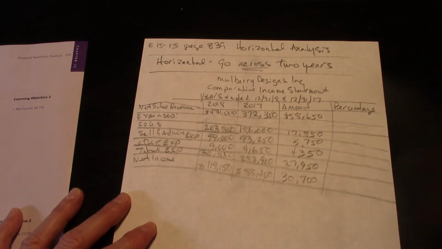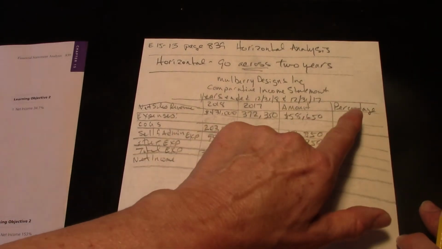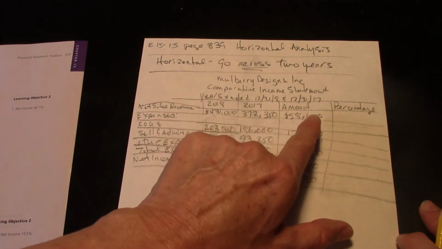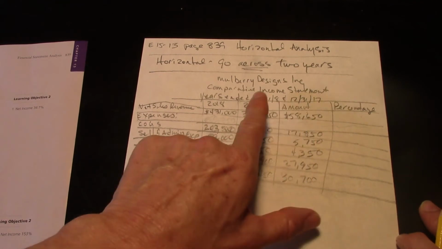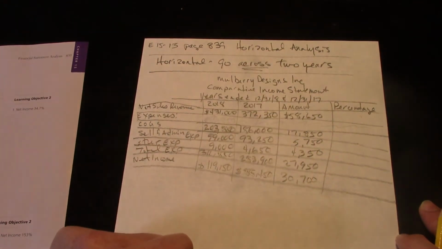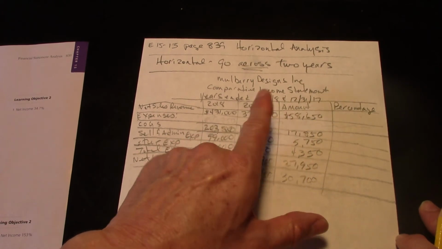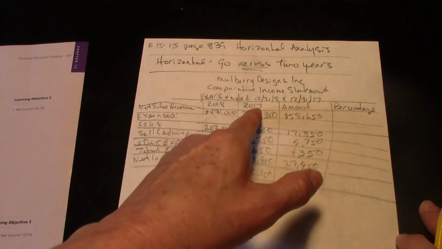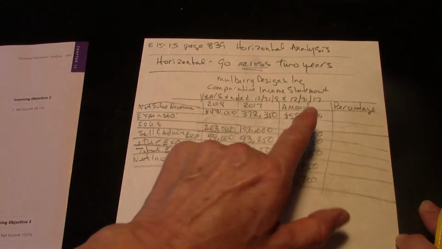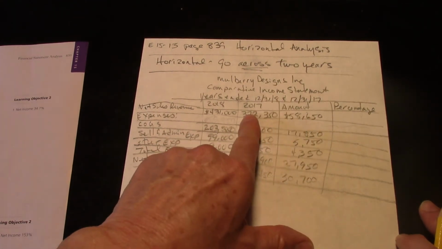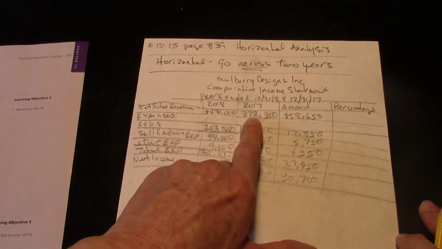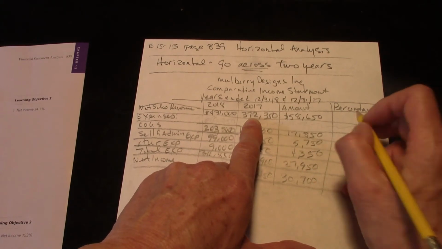Okay, so now percentage. What we're trying to get is what percentage this is an increase over this, right? So I have to take this number and divide it by the older year, because this is what I'm trying to see what percentage it increased over, right? So 58,650 divided by 372,350 is 15.8%.